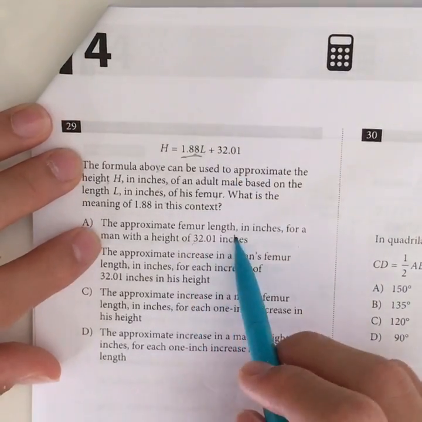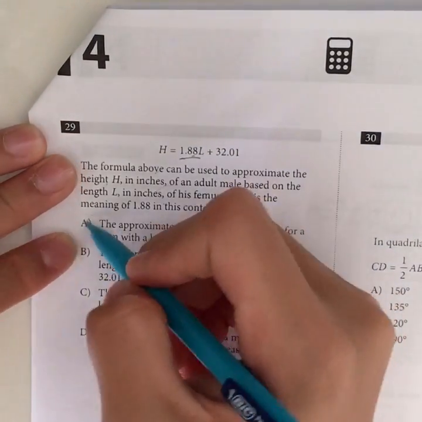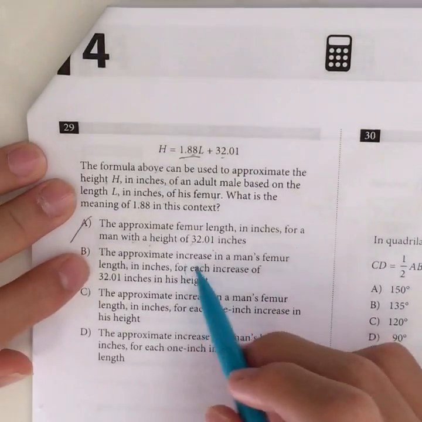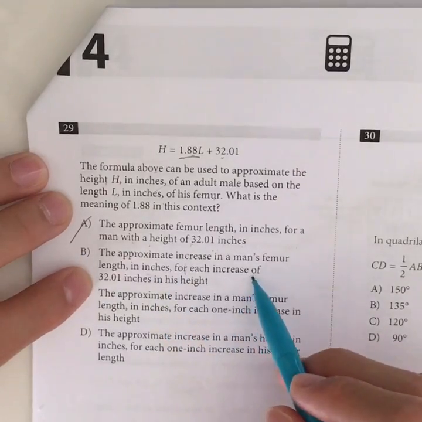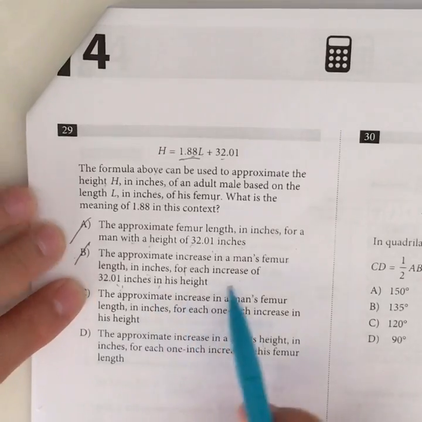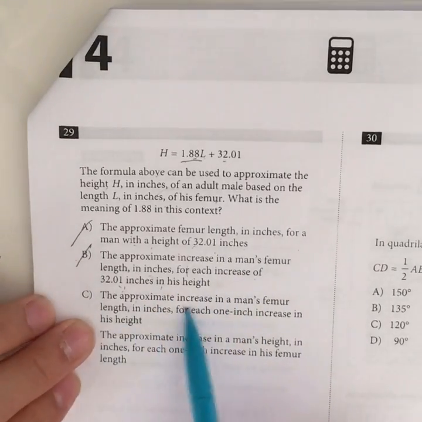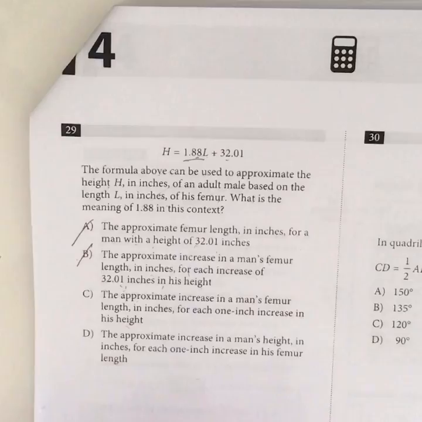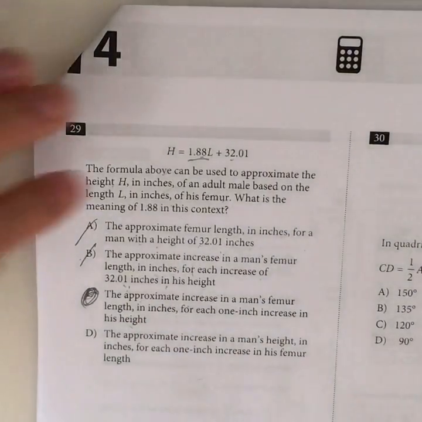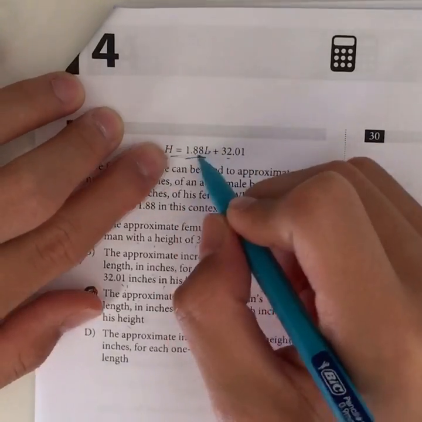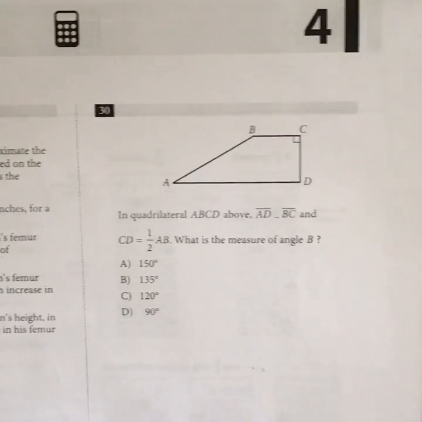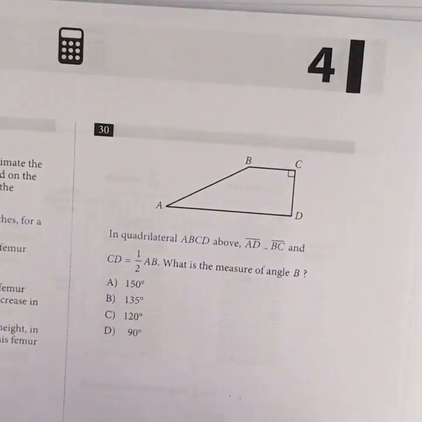So the approximate length in inches for a man with the height of 32.1? Nope, because 32.1 is going to be the y-intercept. So not that. The approximate increase in a male's femur length in inches for every increase of 32.1? Nope, because it's going to be for every increase of 1 inch in his height. The approximate increase in a male's height in inches for every 1 inch increase in his femur. Exactly, that's what I just said. Answer is going to be C, because if you increase this by 1, then the height increases by 1.88. Right? That's a logic question. That's easy. Alright, last multiple choice question.